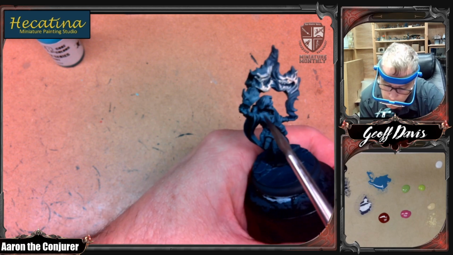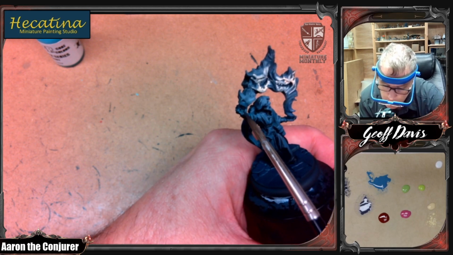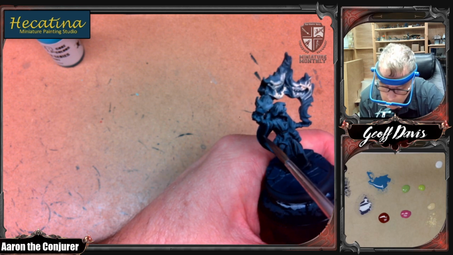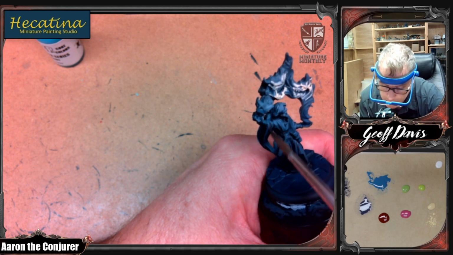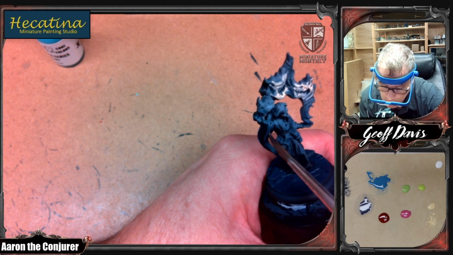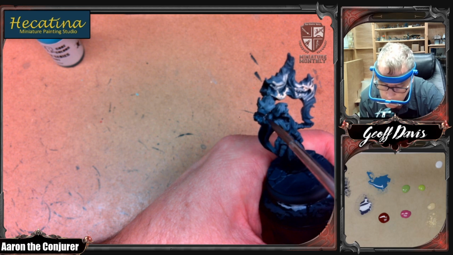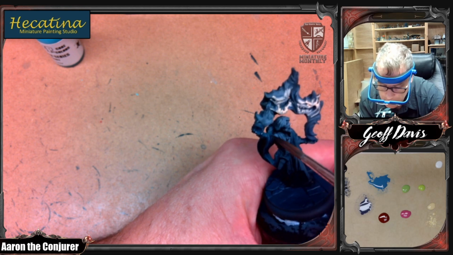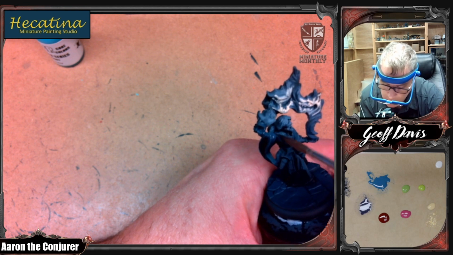So it doesn't matter where the light's coming from; if it would hit the model, we add this color in the spot that the light would hit. So we'll look at his left sleeve, his left hand, the upper part of his left sleeve. We put this color over top of those areas.